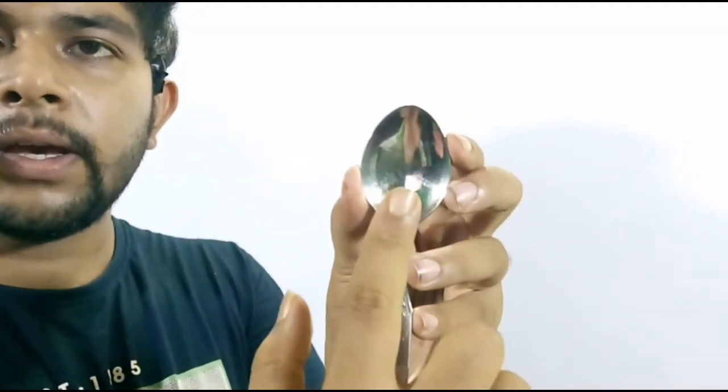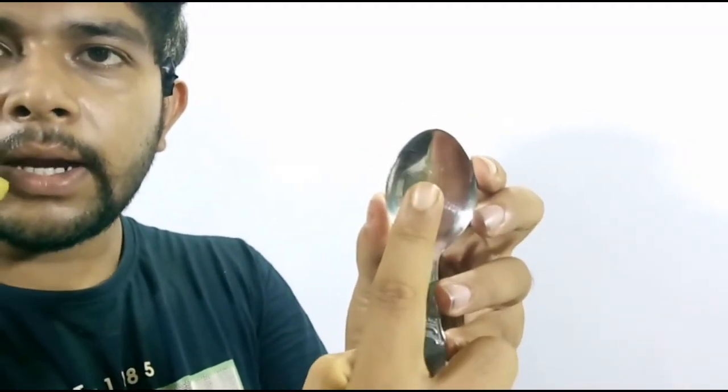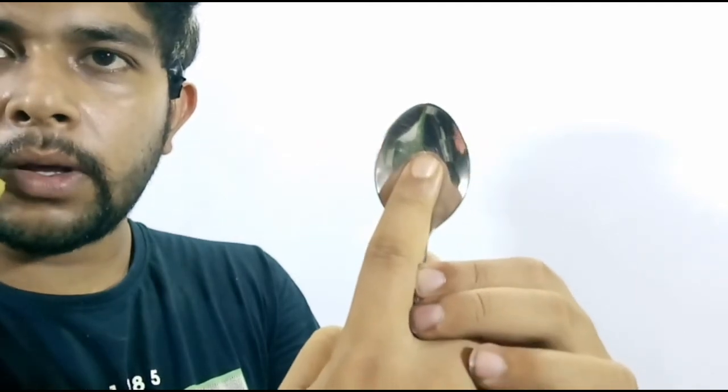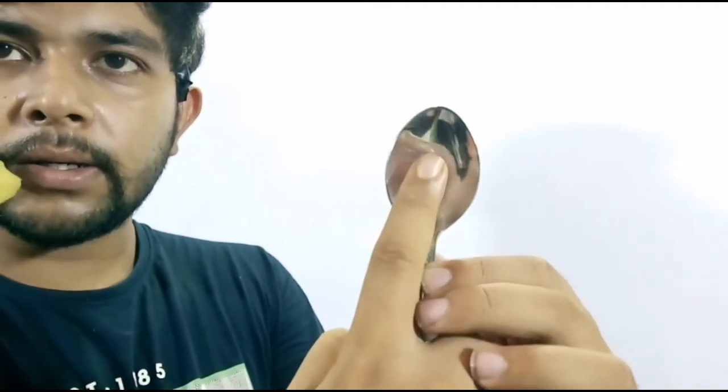So if I place my finger here, you will find that the image is erect. As you can see, the image is erect, same side up. I hope you can see the image is erect. Now if I move backward, you can see the image is erect, and if I move backward further, the image starts getting inverted.